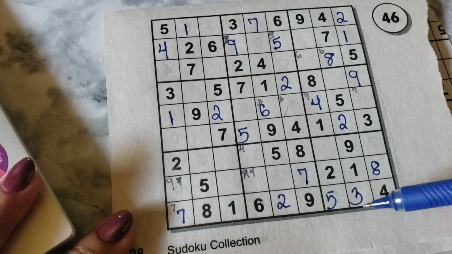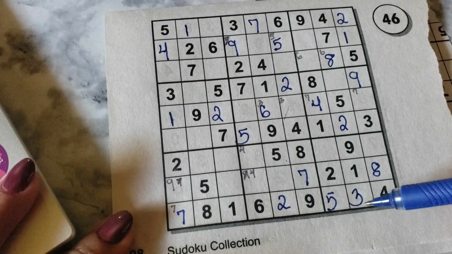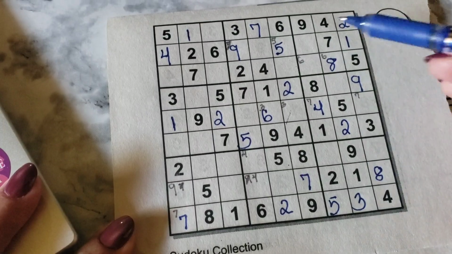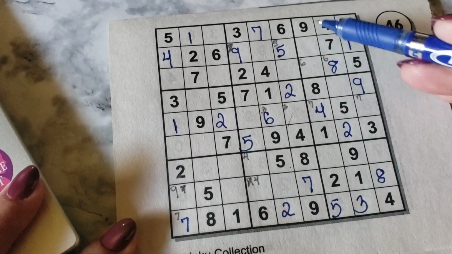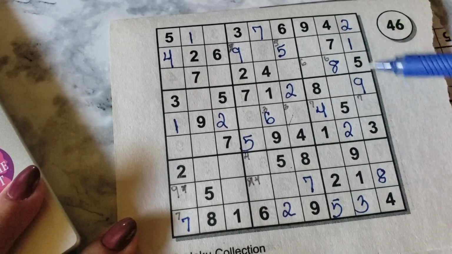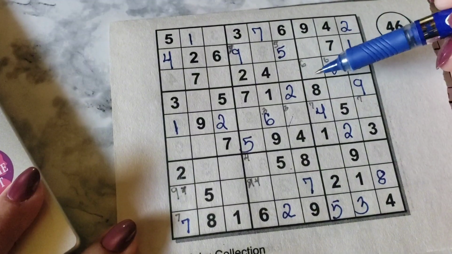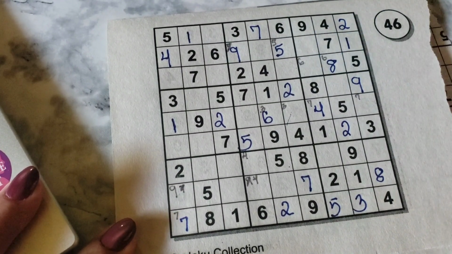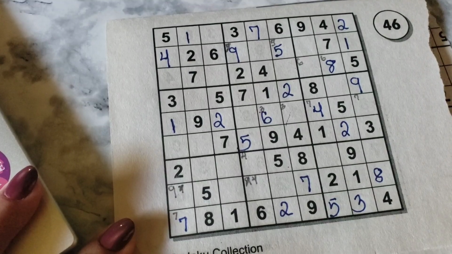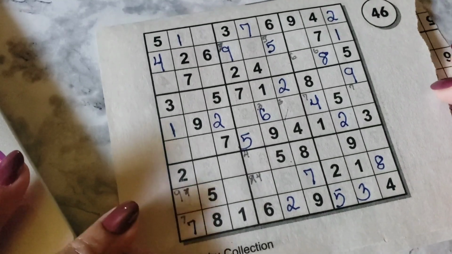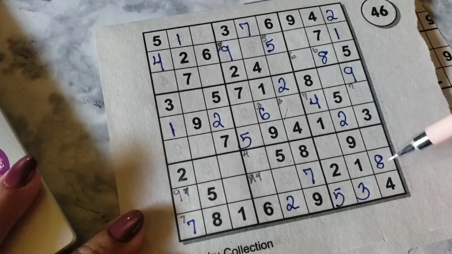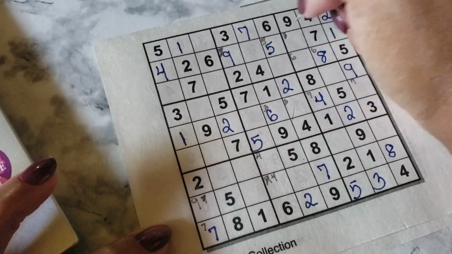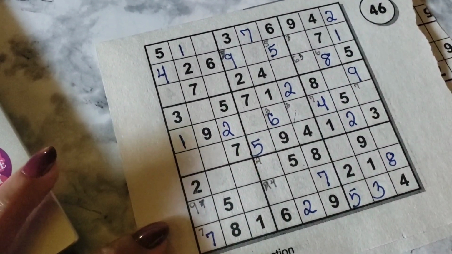Since we have this solved for 3, let's go back and do the process of elimination for this 3 in this box. So we have 3 here, we have 3 here. So 3 has to go either here or here for these boxes. So 3 here, 3 here. For these boxes, 3 can only go here or here.